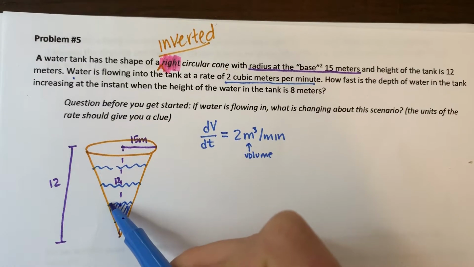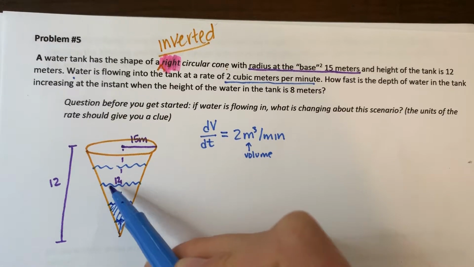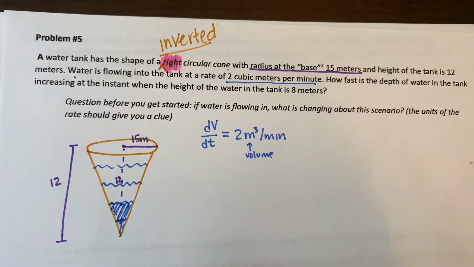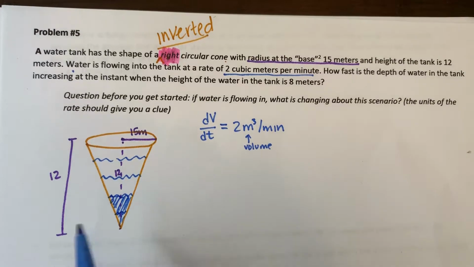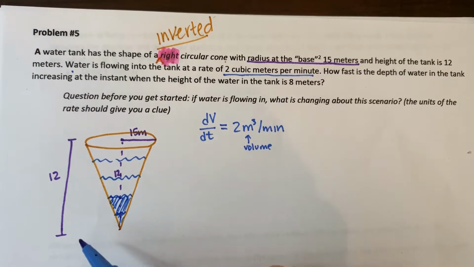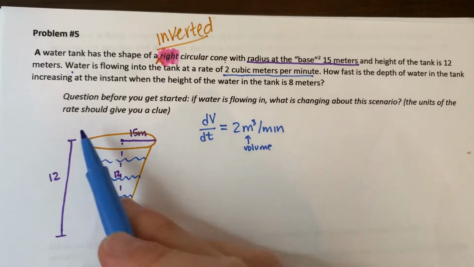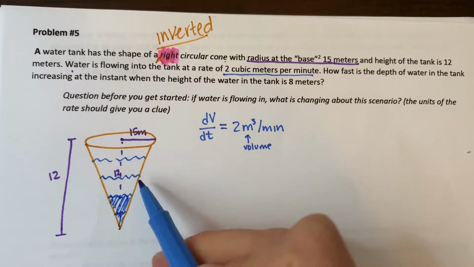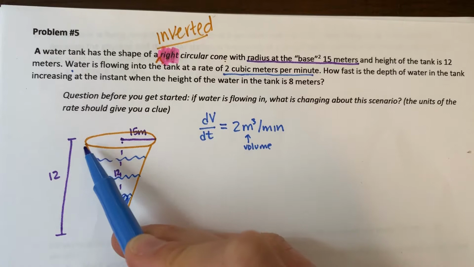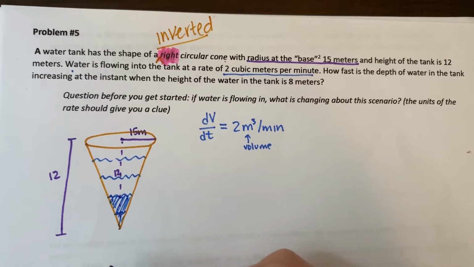And as we can see, as water flows into the tank, it will take the shape of a cone. Now the cone itself doesn't always look like the large gold cone. It's gonna look like a smaller cone, a medium-sized cone, a slightly bigger cone, an even larger cone until the tank is full.